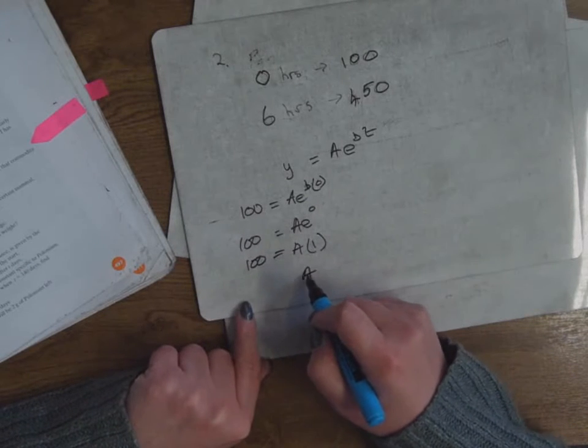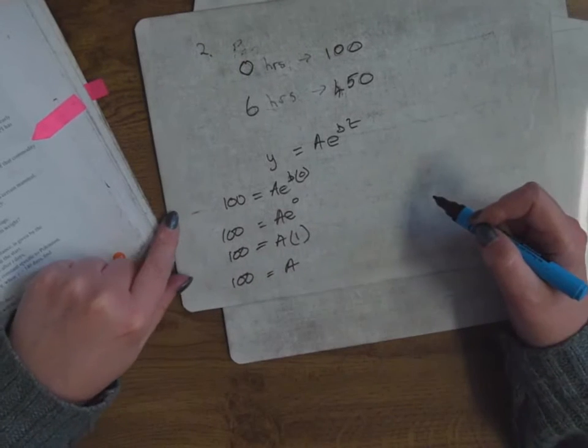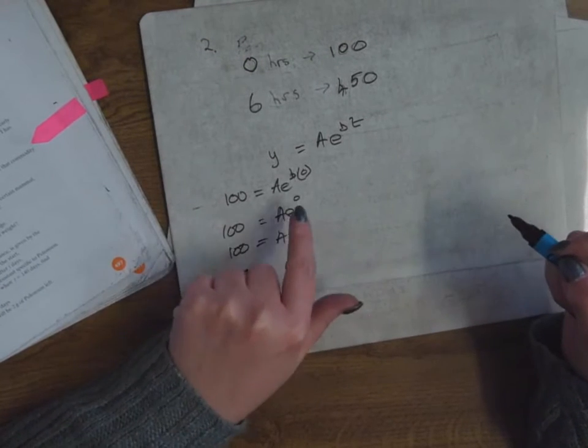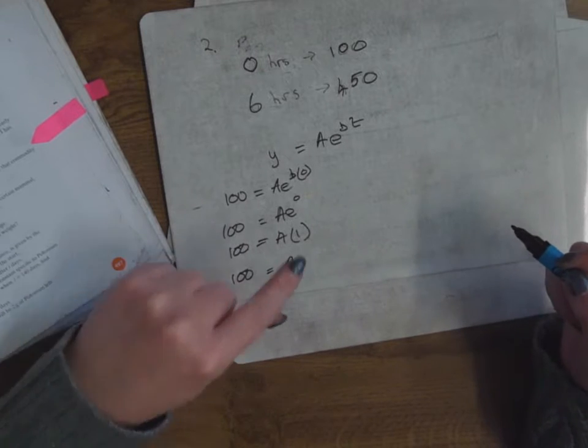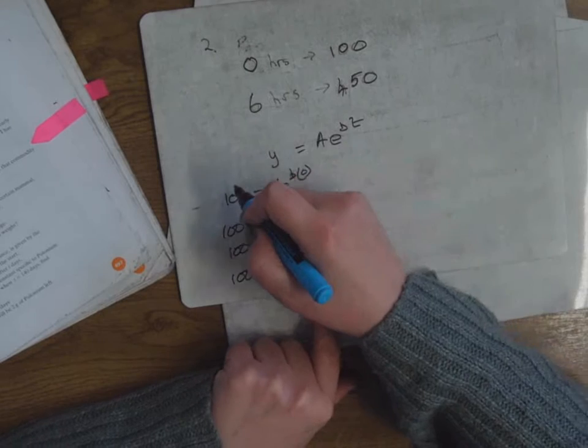Remember anything multiplied by 0 is 0, and e to the power of 0 is 1.